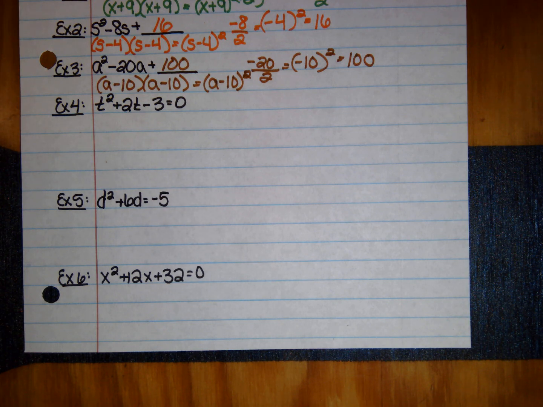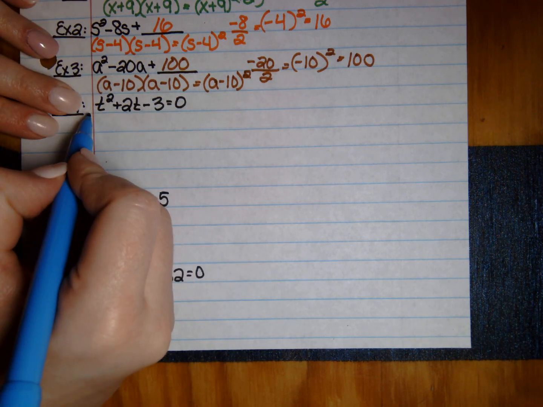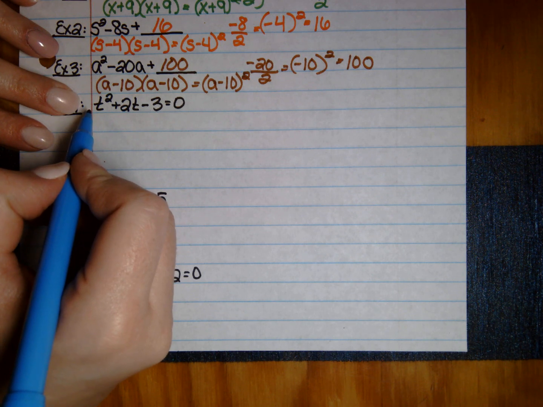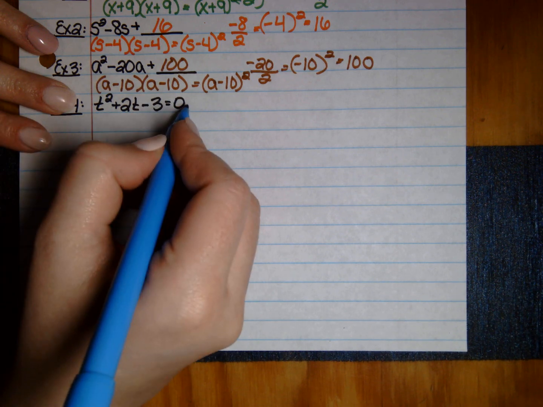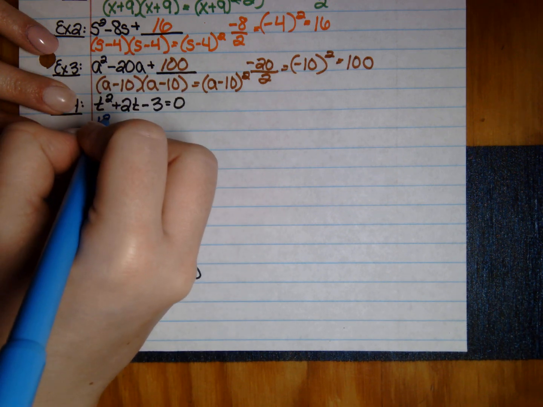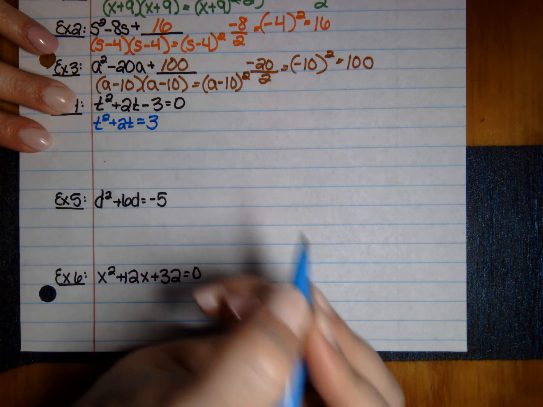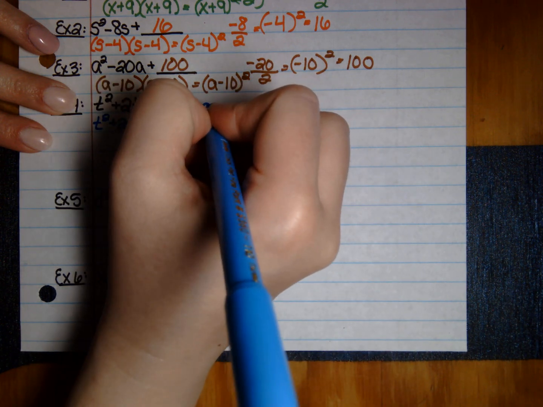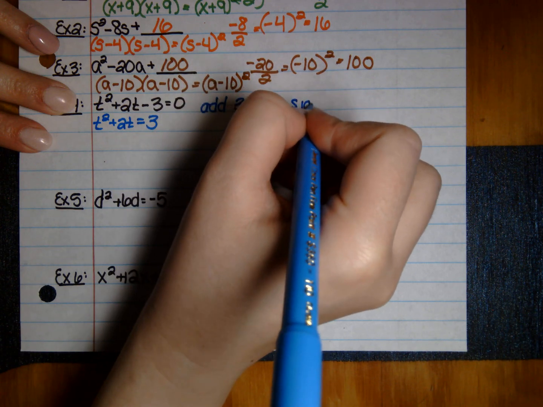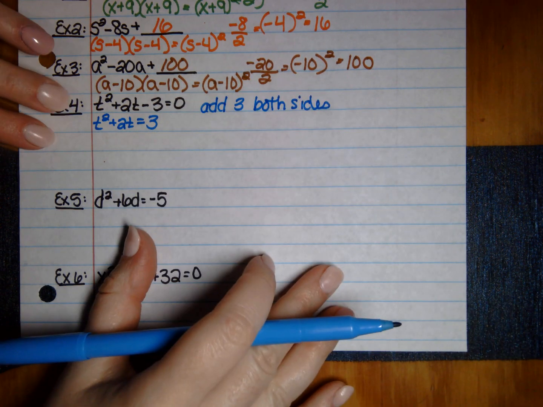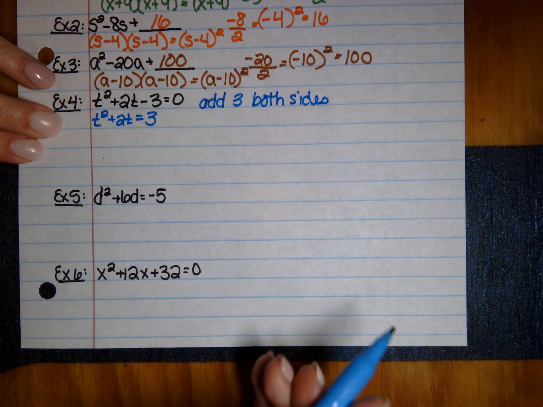So if we look at example 4, the first step was if a was anything other than 1, we needed to divide it. Since it's not, it's going to stay the same. Step 2 says to move your c value to the other side. So I'm going to have t squared plus 2t is equal to a positive 3, because I'm going to add 3 to both sides. Then it says to add half of b squared to both sides.